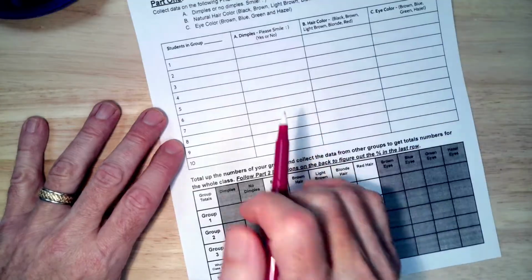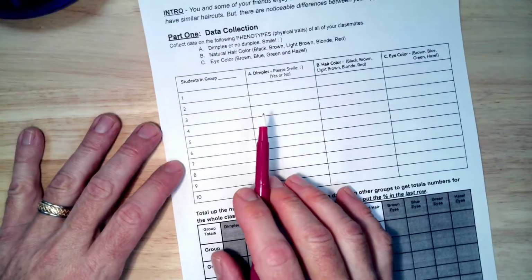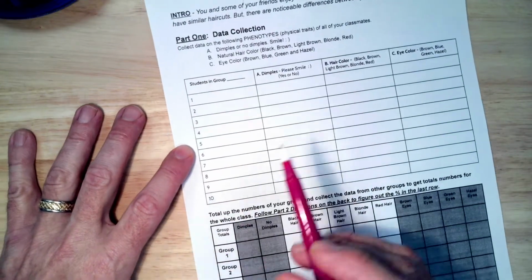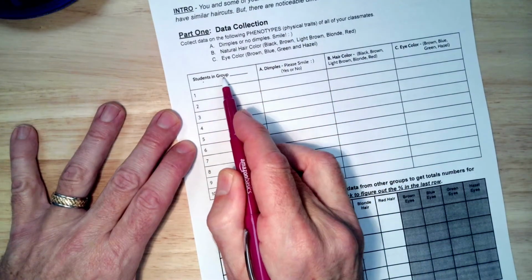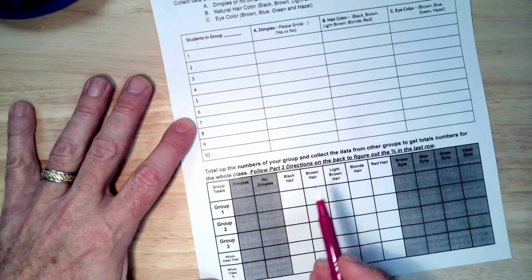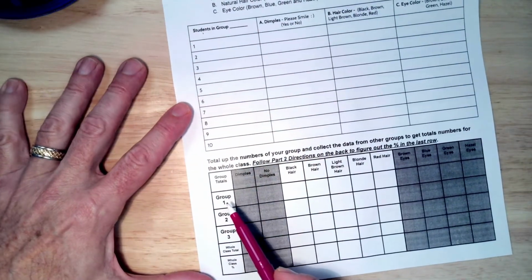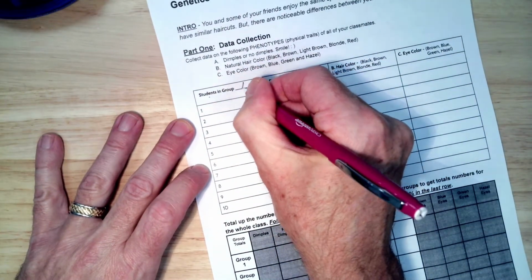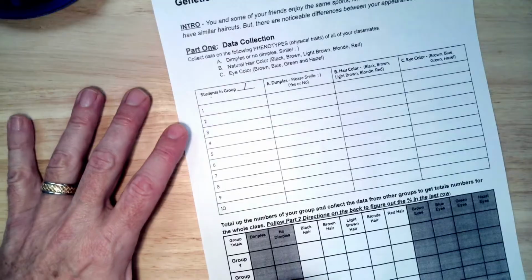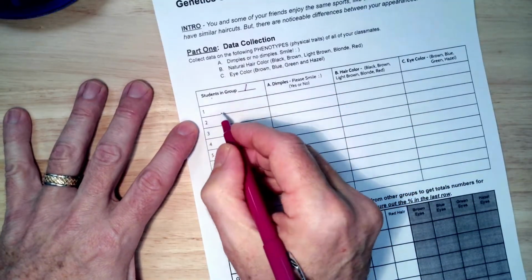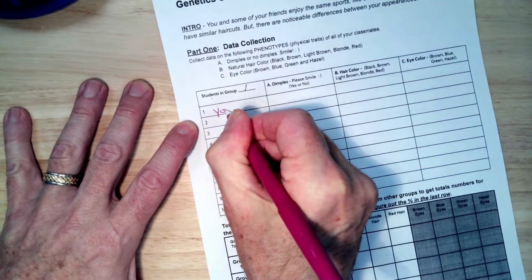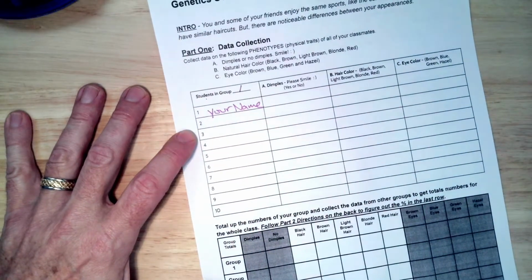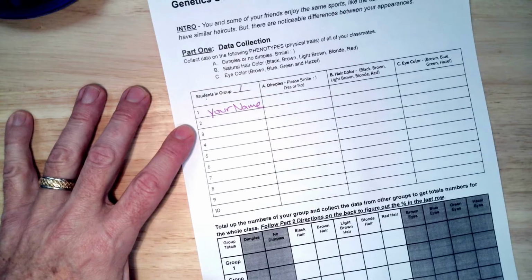Okay, so data collection. Before we collect any data, we need to figure out who is in our group. And you'll notice there's a line here. It says students in group blank. So remember, your teacher told you whether or not you're in group 1, 2, or 3. So write down your group number up here. Let's just pretend you're in group 1, okay? And then go ahead and write your name for number 1. That way we all have our name listed as number 1 on the sheet.